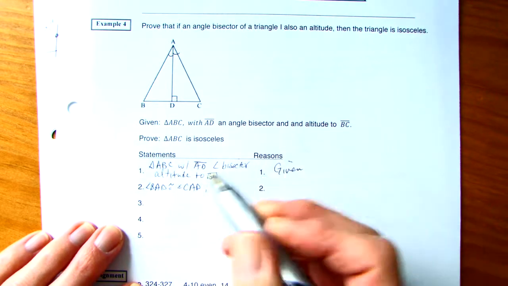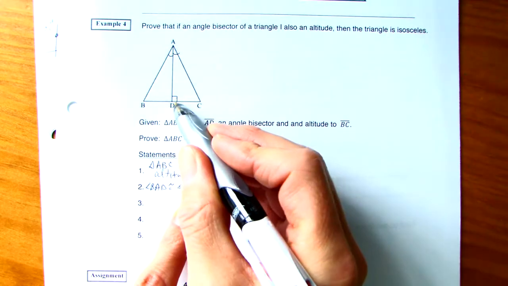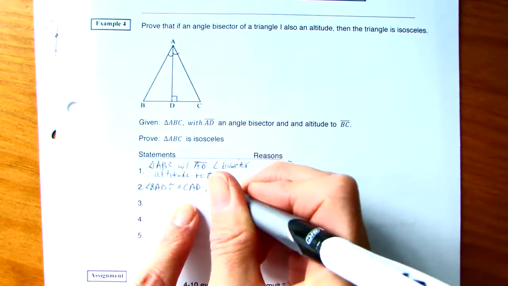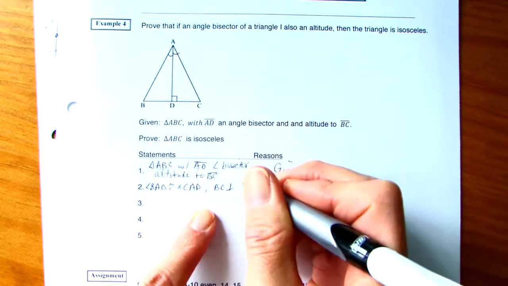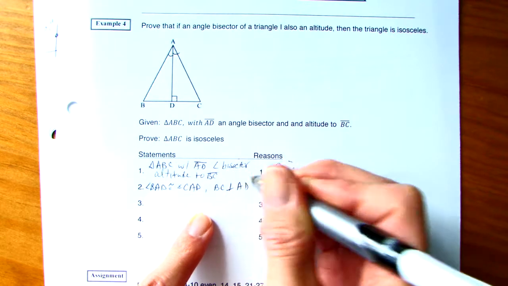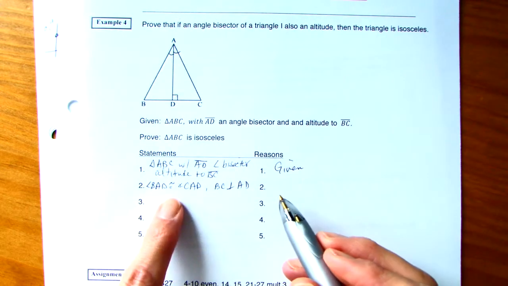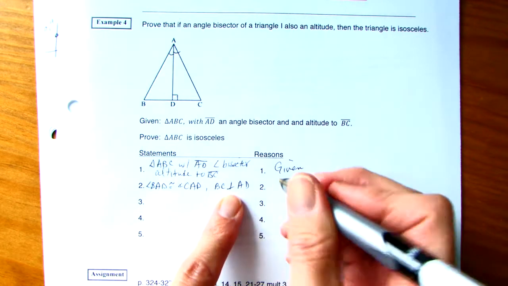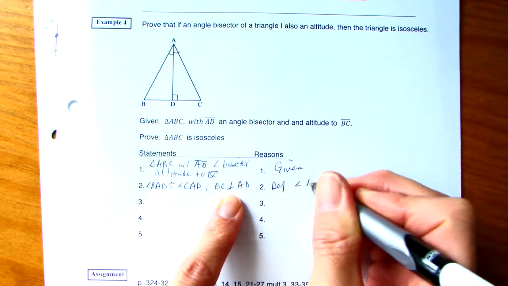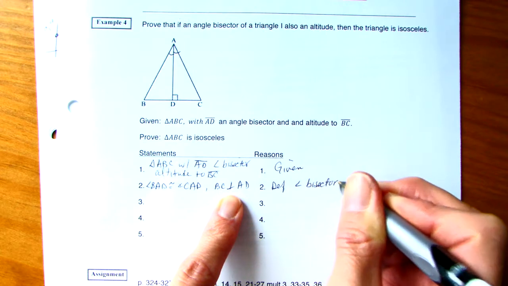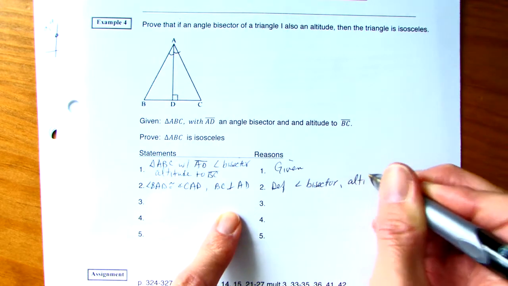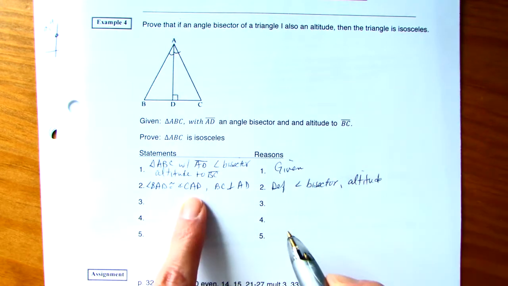And then this also tells us I have two perpendicular lines. So BC is perpendicular to AD. Why? Definition of angle bisector and altitude. I got a little lazy and put them in the same one.